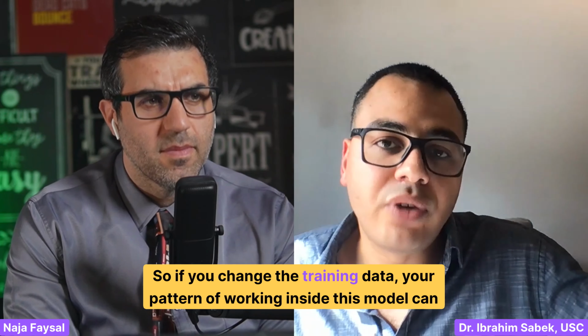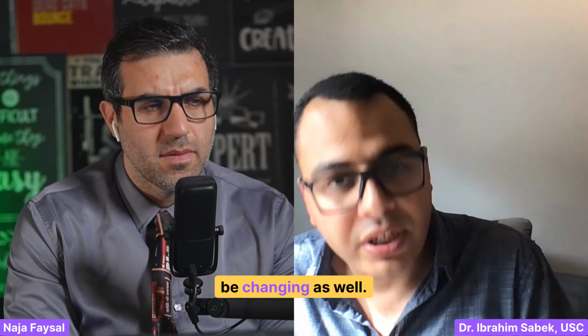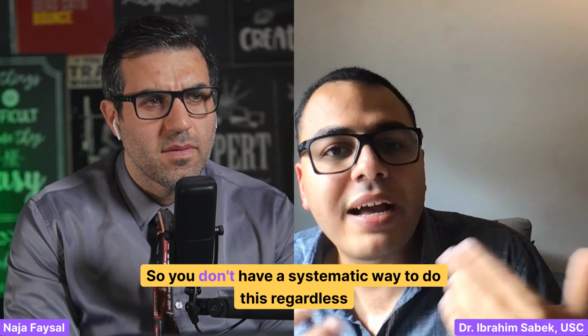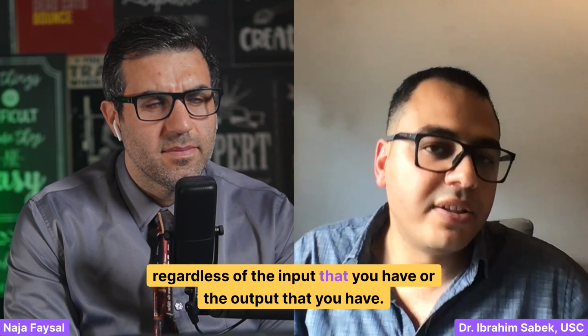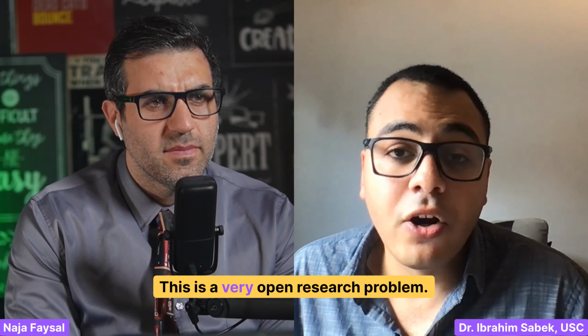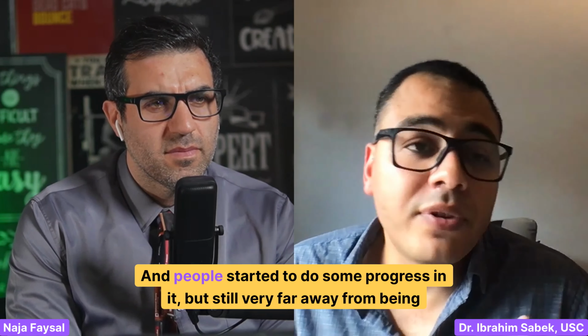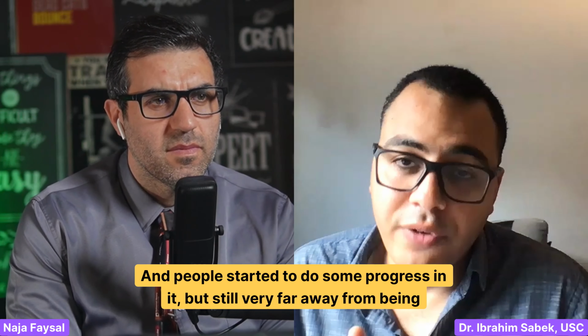So if you change the training data, the pattern of working inside this model can change as well. You don't have a systematic way to do this regardless of the input or the output that you have. So it's very hard in general. This is a very open research problem, and people have started to make some progress, but it is still very far from being mature.